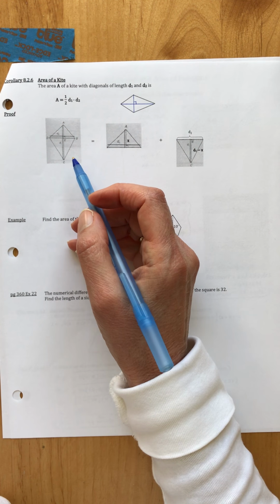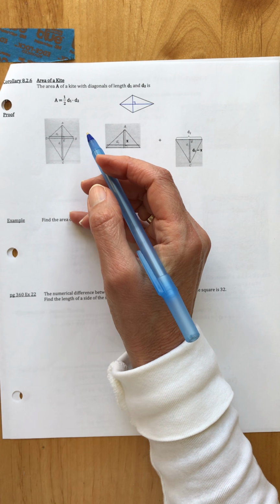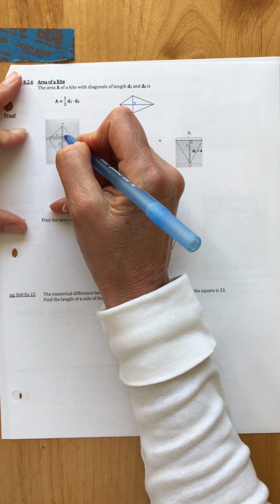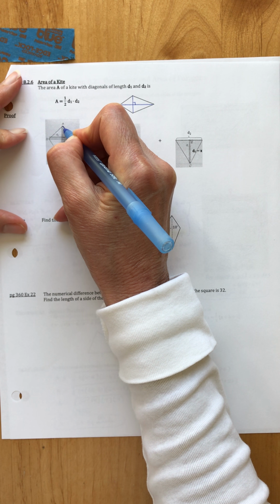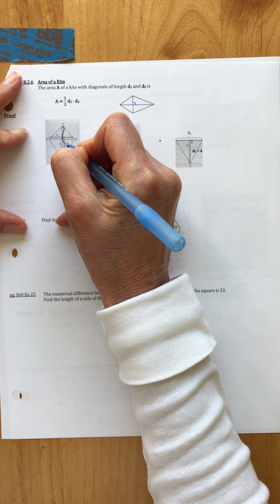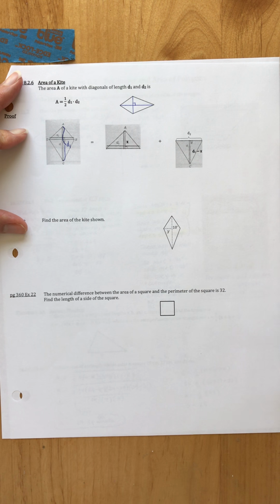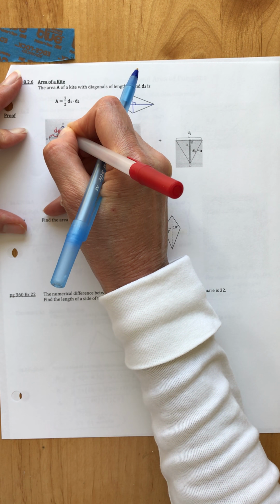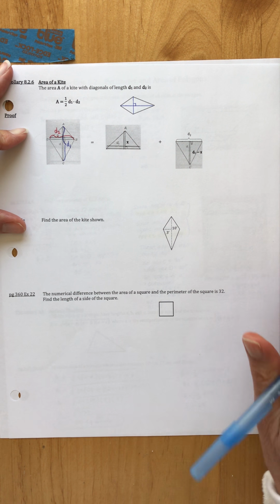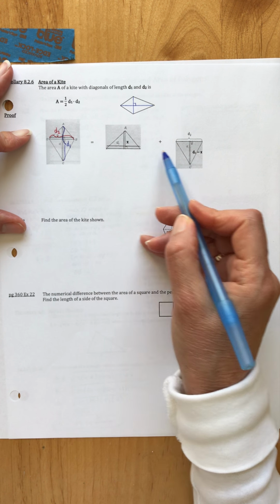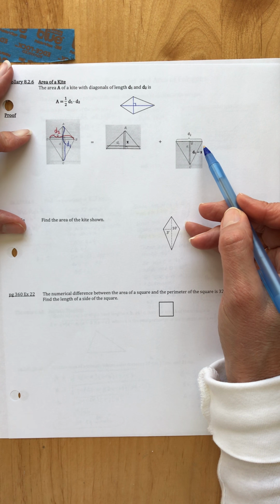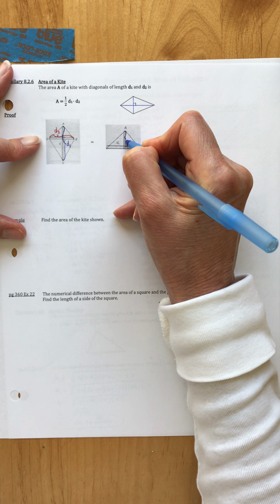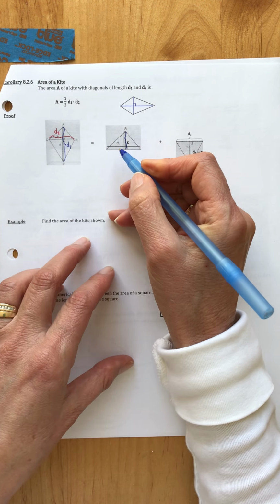Okay, so we're going to prove this. So here's our picture of our kite, and everything's labeled. It might be a little hard to see, so let's go ahead and label it a little bit bigger. This dimension here is d sub 1. And then this dimension here is d sub 2. All right? So what I've done is I've separated the kite into two triangles, the top triangle and the bottom triangle. So when we do that, we see that this dimension here, we're going to go ahead and call x for its height. So remember, this is a triangle.